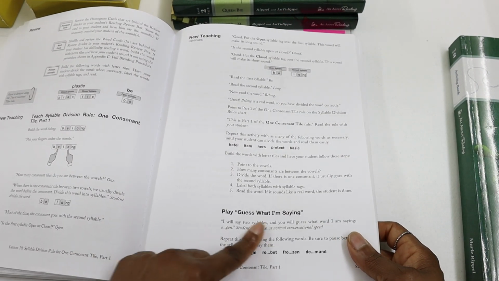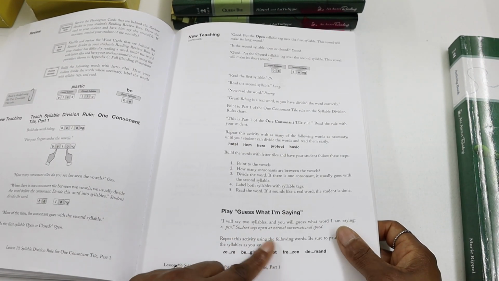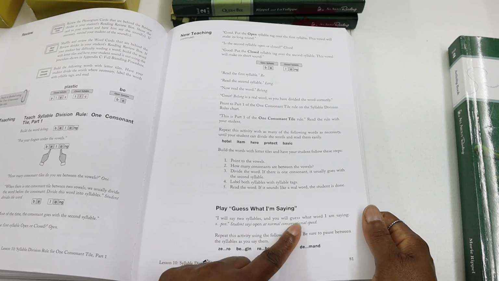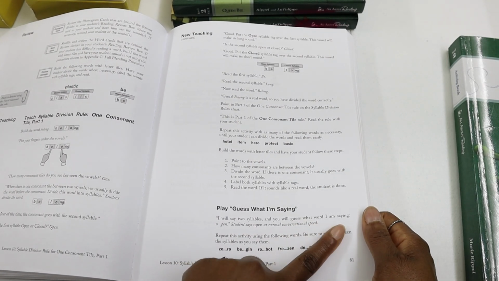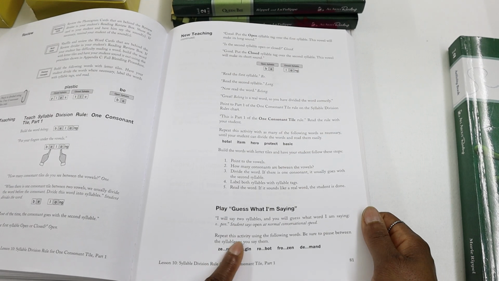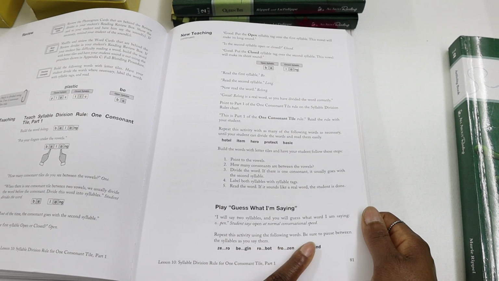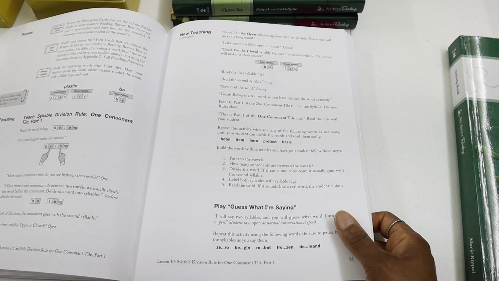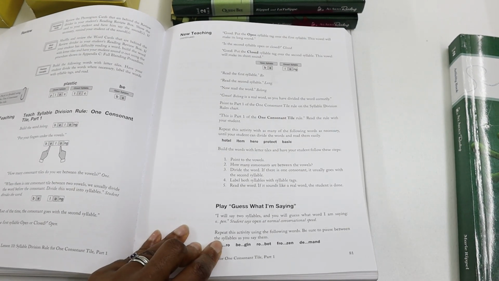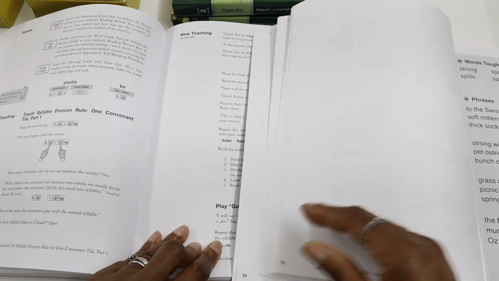All right. So now they're going to try out this activity. Guess what I'm saying? I will say 2 syllables, and you will guess what word I am saying. Repeat this activity using the following words. Be sure to pause between the syllables as you say them. So let's see how that is going to play out.